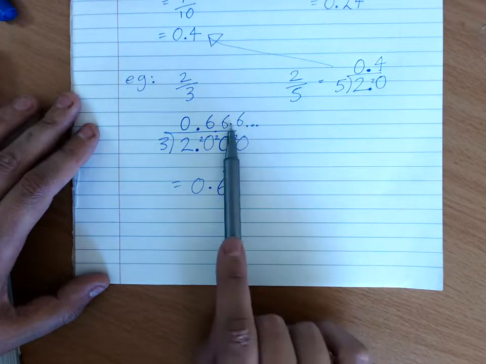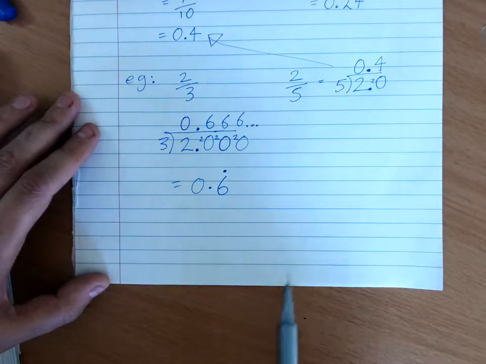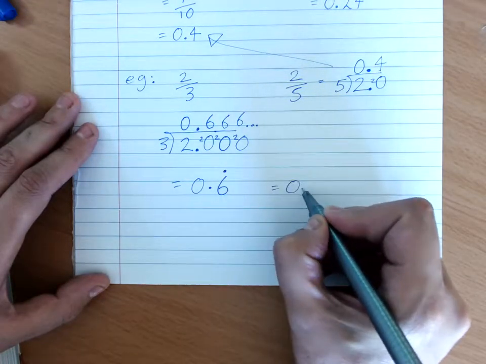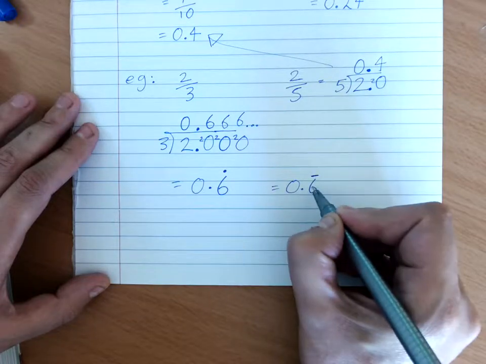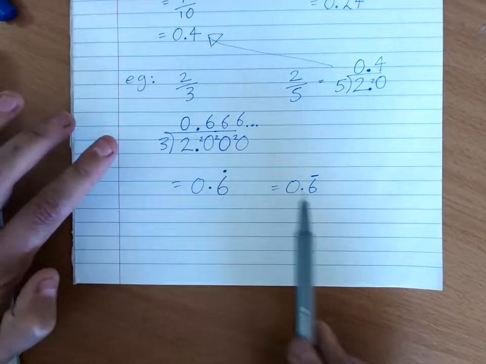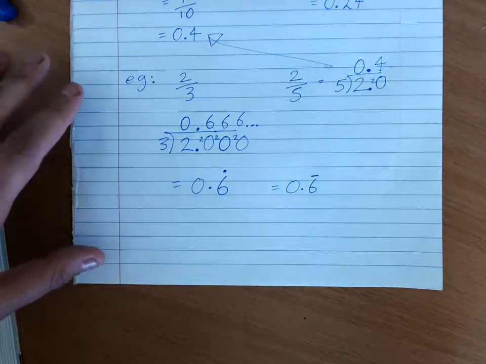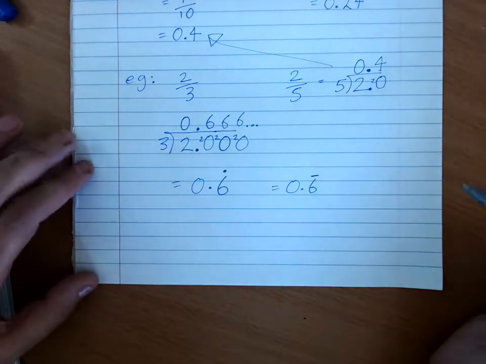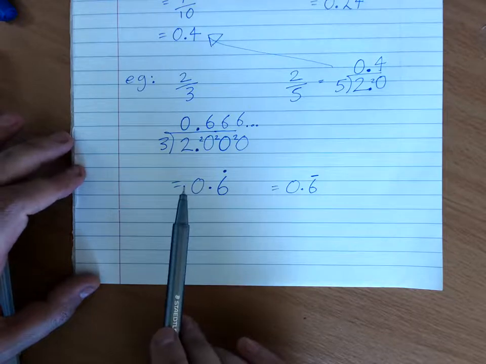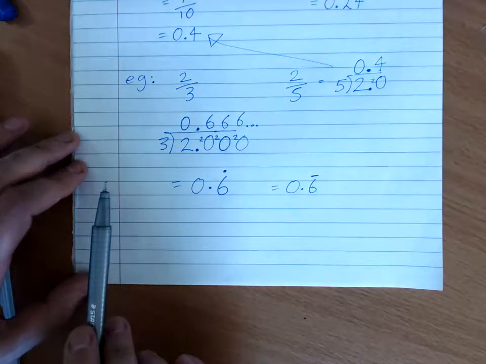20, 6 remainder 2, 20, 6 remainder 2. It'll go on forever and ever. And so a little dot on top, or actually we could write it as a little bar on top, and we'll learn that next week as to how we deal with these decimals where they keep going forever. What would happen if you just stopped? Well, if I just stopped, then I'd have to say something about my remainder.